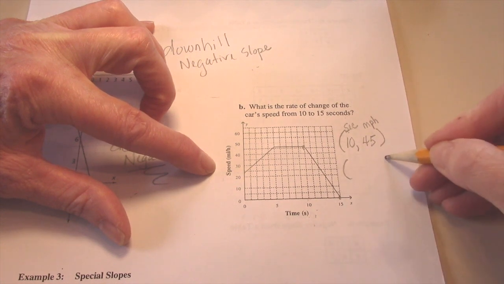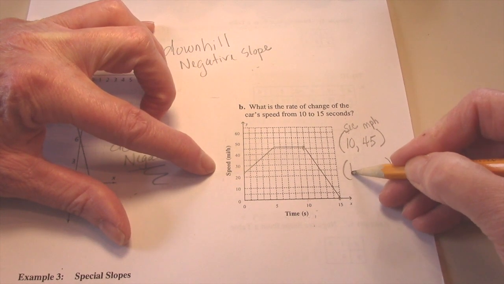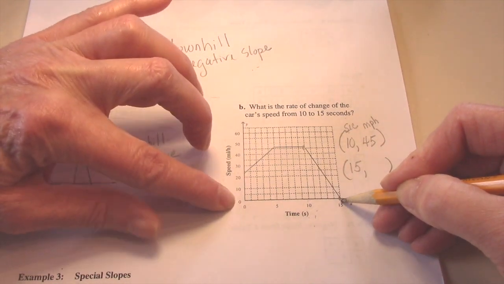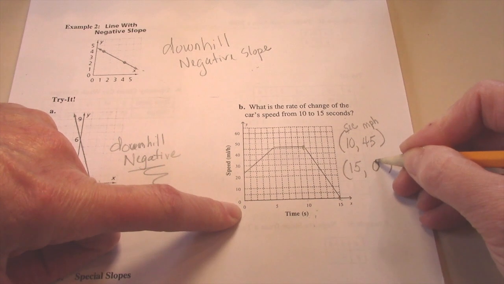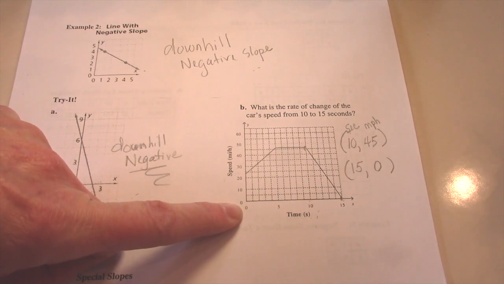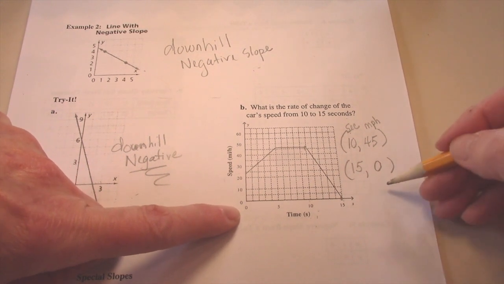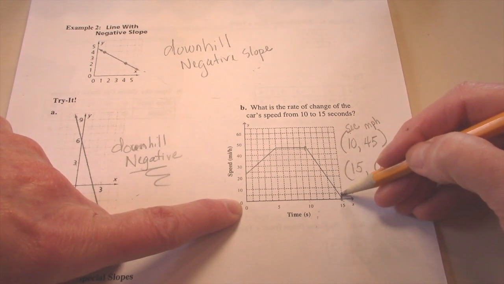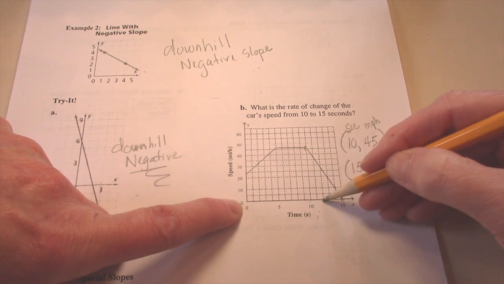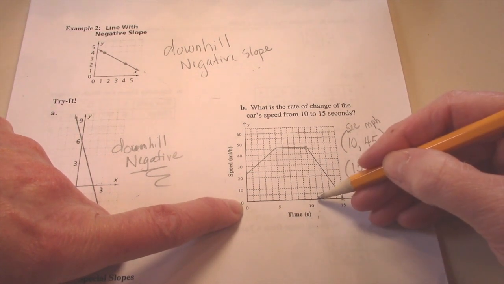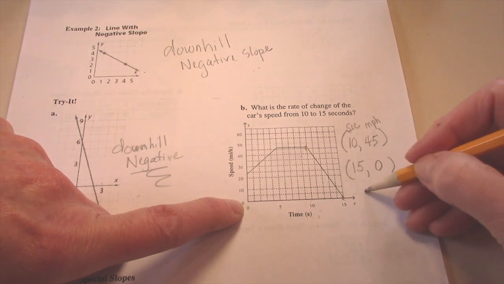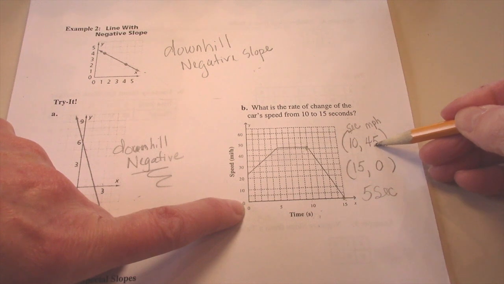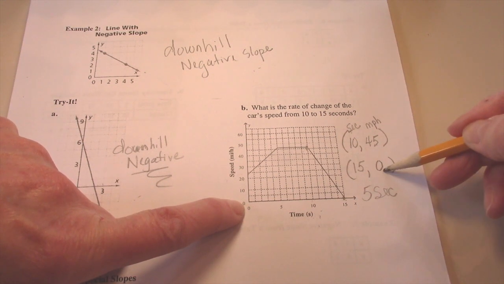At 15 seconds, the car is what kind of speed? We're at 0. So it's come to a stop at 15 seconds. So the question you could say to yourself is, how is this speed changing per second? How many seconds are there? 1, 2, 3, 4, 5. So in 5 seconds, it went from 45 down to 0.